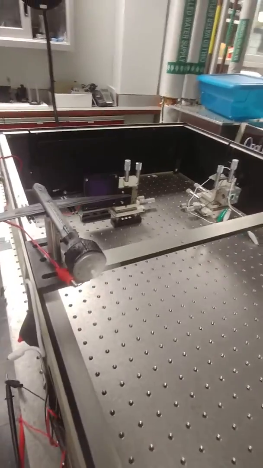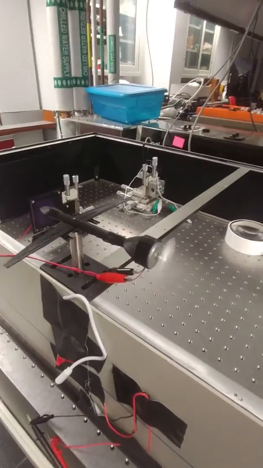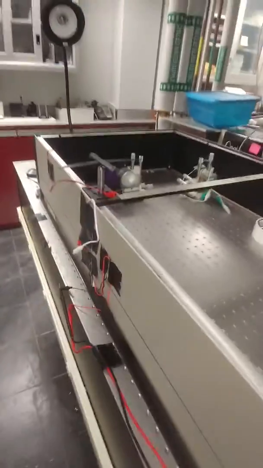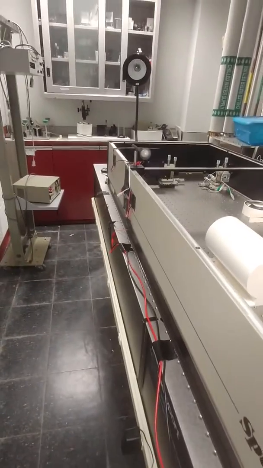So the intention would be to scale up this application to a full-size drone. We would then attach the photovoltaic to the drone and use that to power the drone while it's in flight. See, the laser is off and the propeller has stopped.